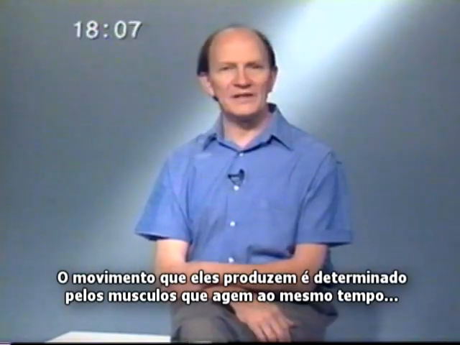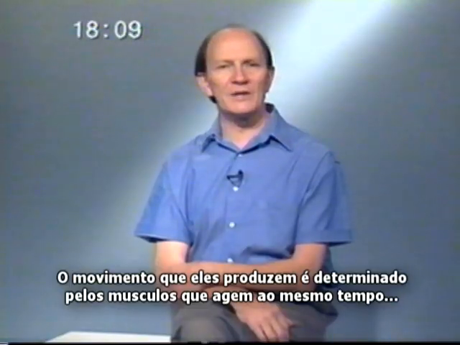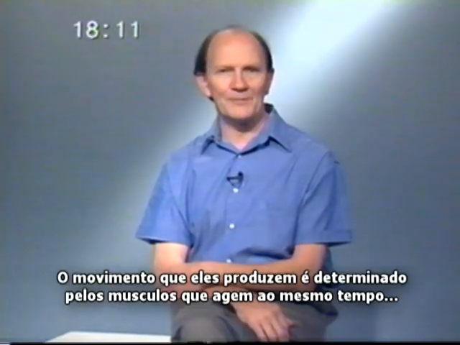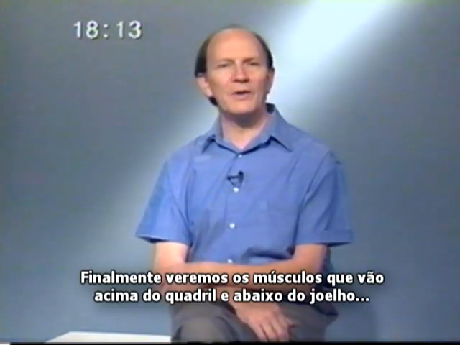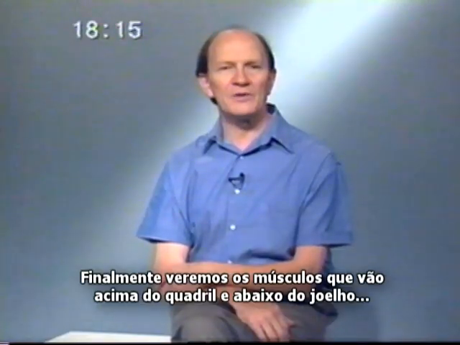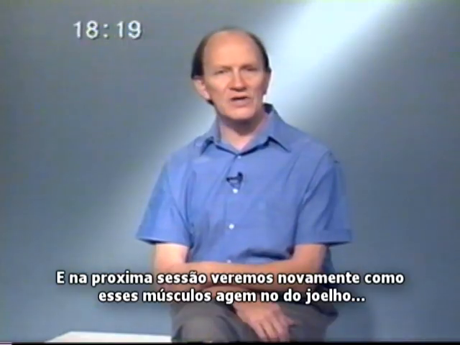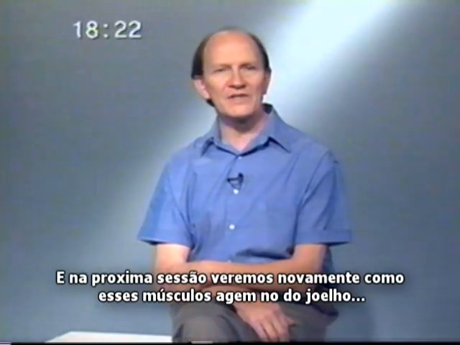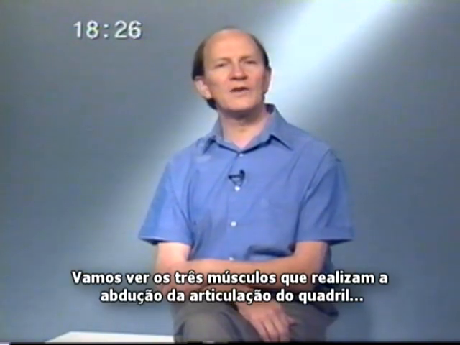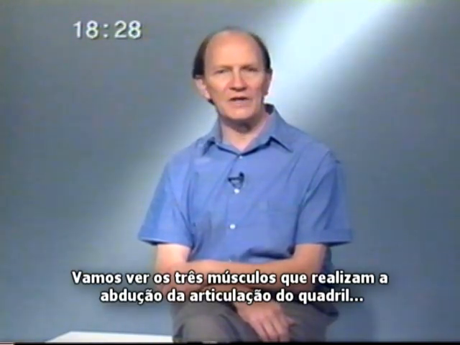The movement that it does produce is determined by what other muscle groups are acting at the same time. For now, when we look at a muscle that goes from above the hip to below the knee, we'll just look at the way it acts at the hip. In the next section, we'll take a second look at each of these muscles and see how it acts at the knee. Now let's move on and look at the three muscles which produce abduction at the hip joint.